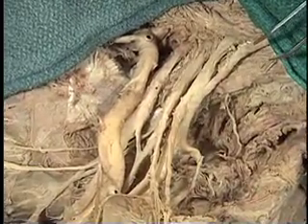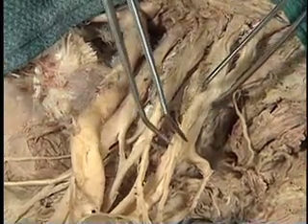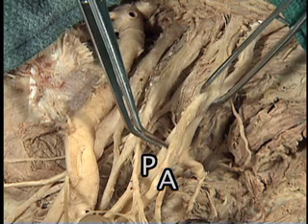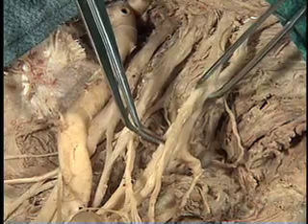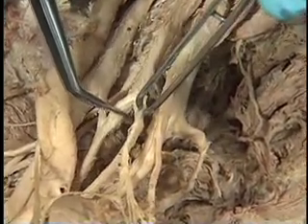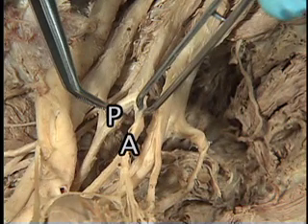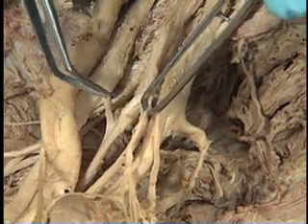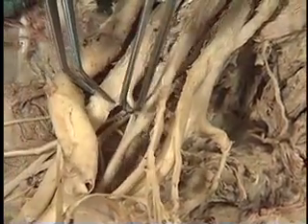The 3 trunks each divide into anterior and posterior divisions. The anterior and posterior divisions of the upper trunk, the anterior and posterior divisions of the middle trunk, the anterior and posterior divisions of the lower trunk.